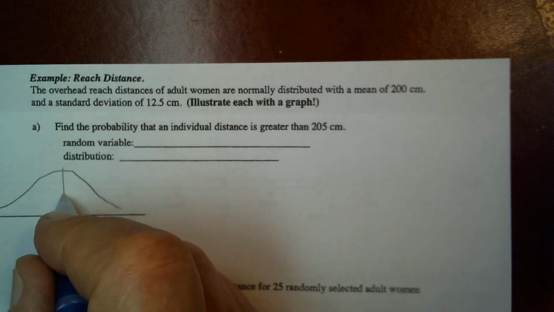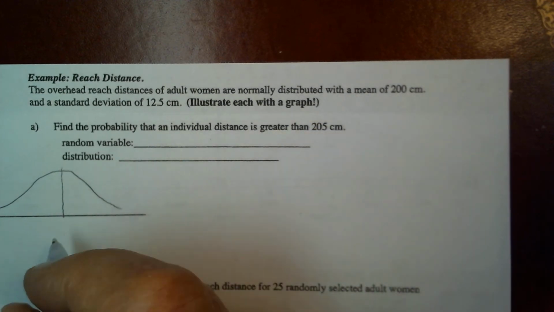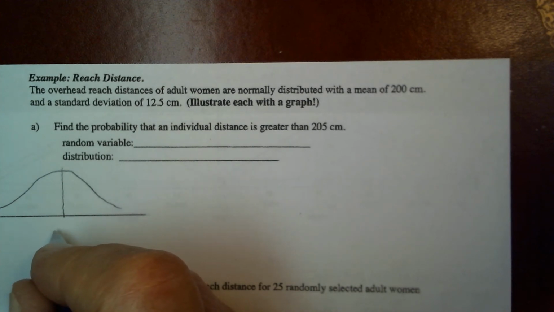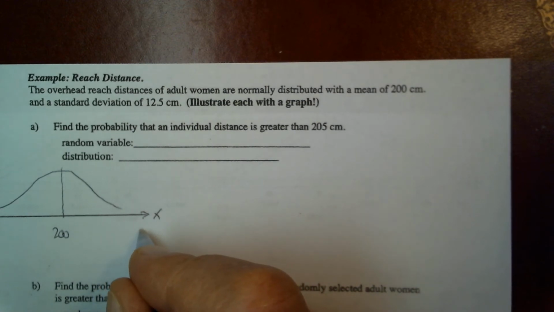And so here's the distribution, which we are told is normally distributed, with a mean of 200 centimeters. Our x-axis is in centimeters.